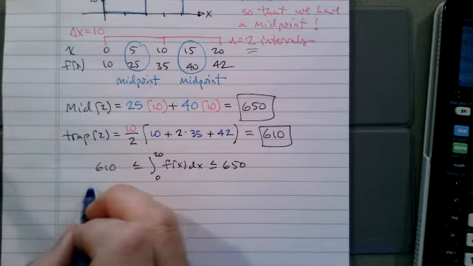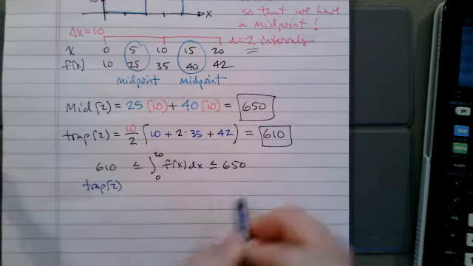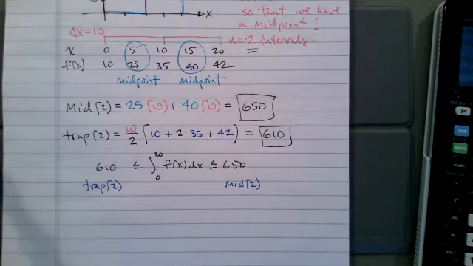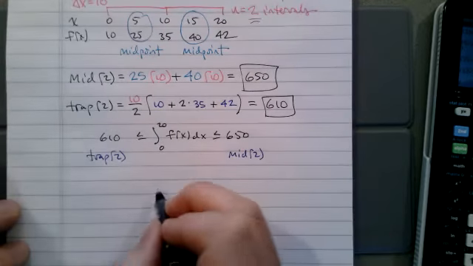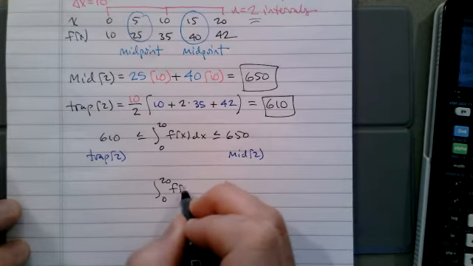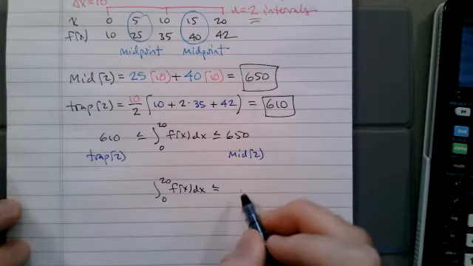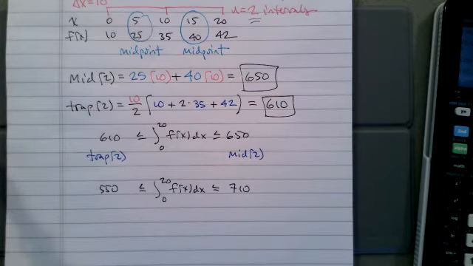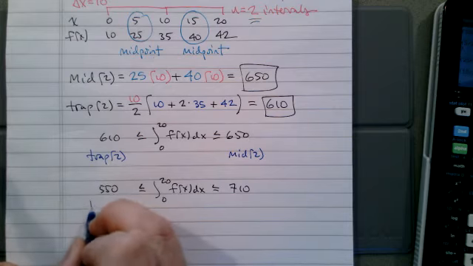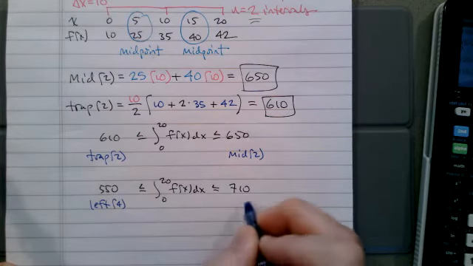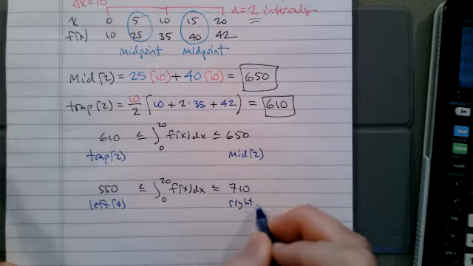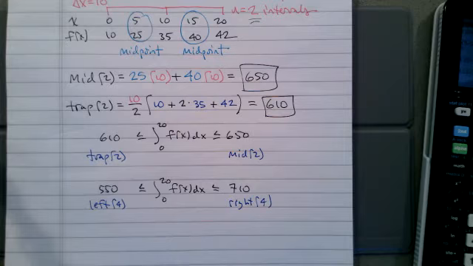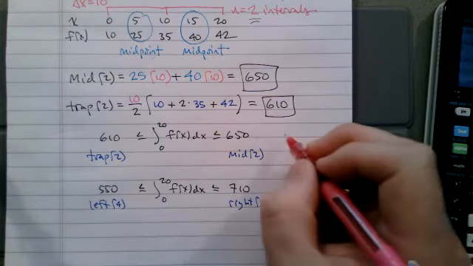Because down here we have trap 2 and mid 2. Whereas before, even with 4 subintervals, we had this between 710 and 550. That was with twice as many intervals. This was left 4, and 710 was right 4. So we have a better approximation with fewer intervals.